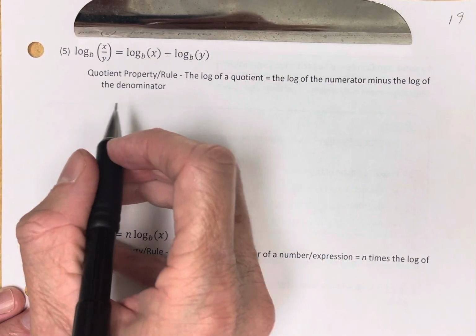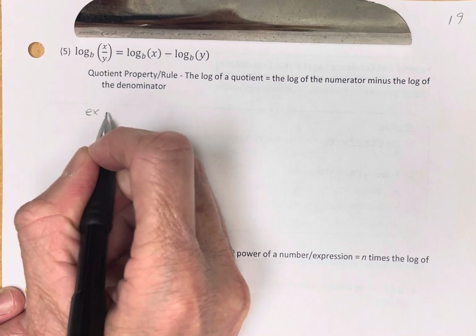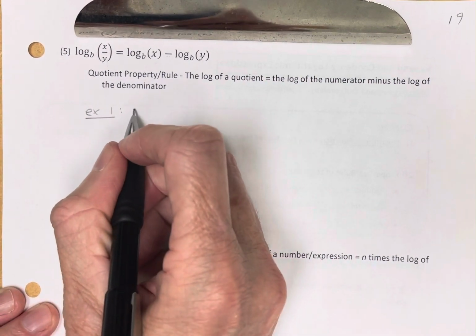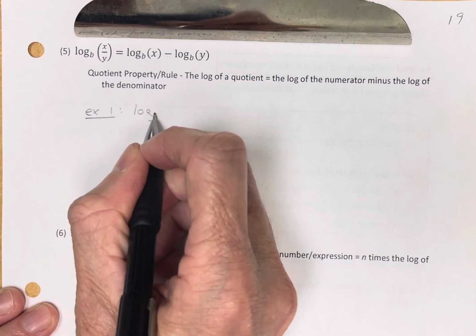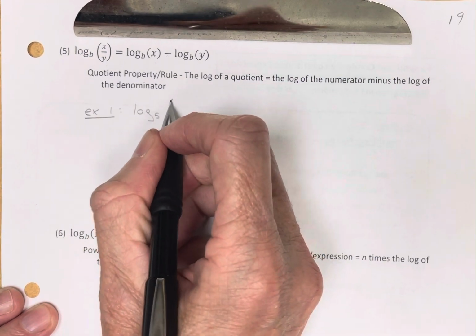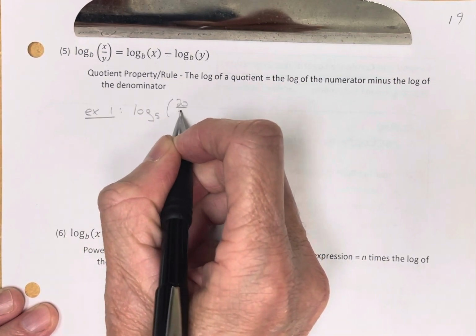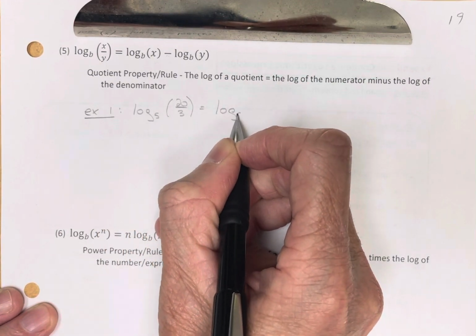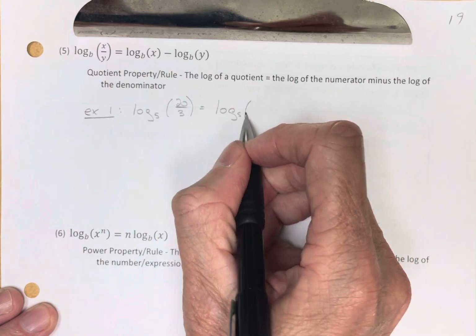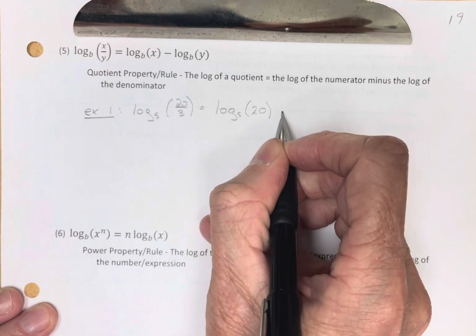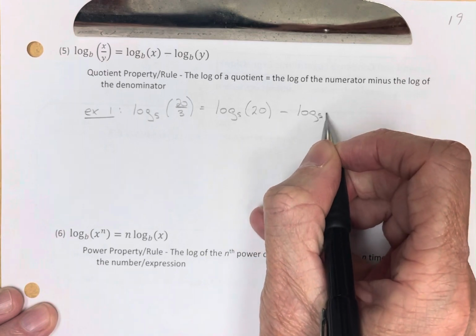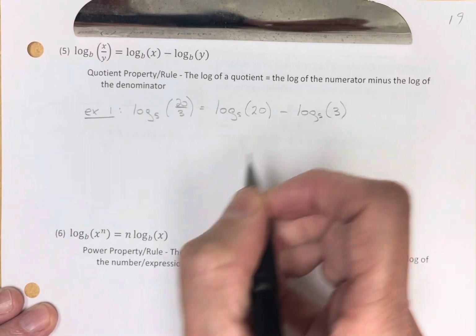Let's take a look at a couple of examples. Example 1 for the quotient property: the log base 5 of 20 divided by 3 is equal to the log, same base, the bases don't change as you've noticed, of 20 minus the log base 5 of 3.